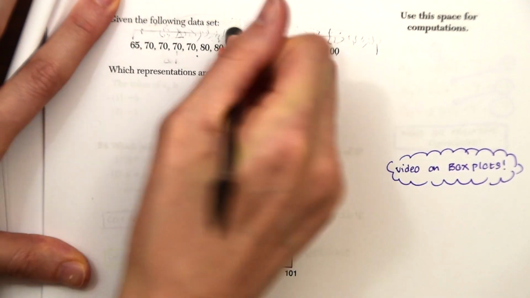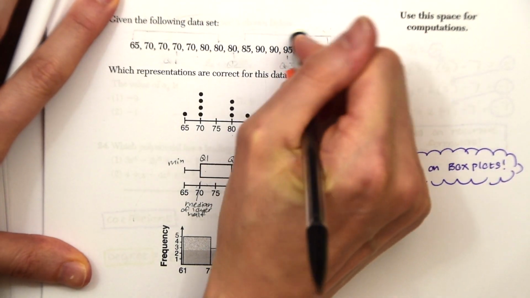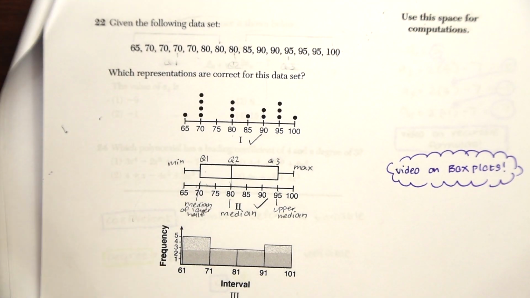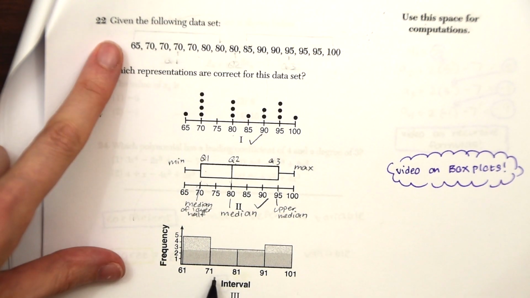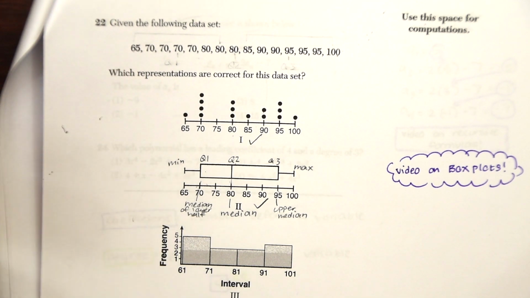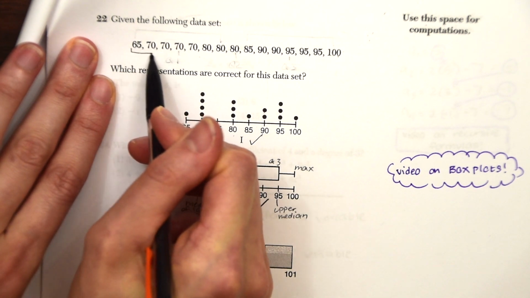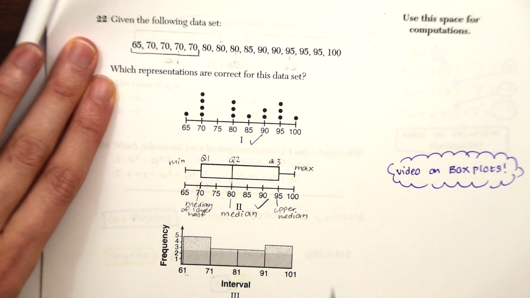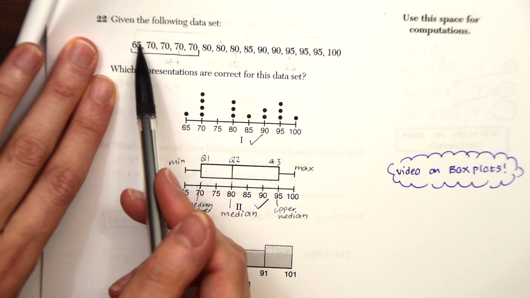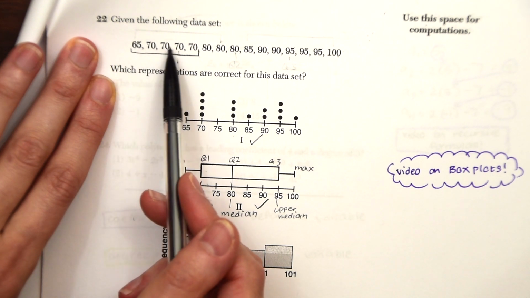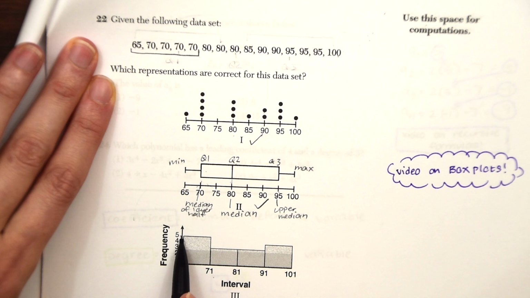I'm just erasing this so we can assess it again for that histogram down below. This is basically asking about the interval, the numbers between 61 and 71. How many numbers do we have in that range? And then we mark it down in the frequency. If we look at numbers 61 to 71, that would be the numbers here. If you notice, we have 1, 2, 3, 4, 5, so we have 5 numbers at that frequency, which is exactly where this histogram is marked. So we know that this part is correct.